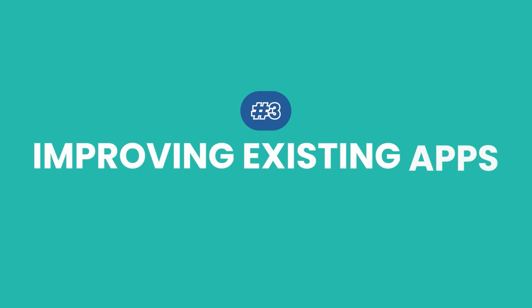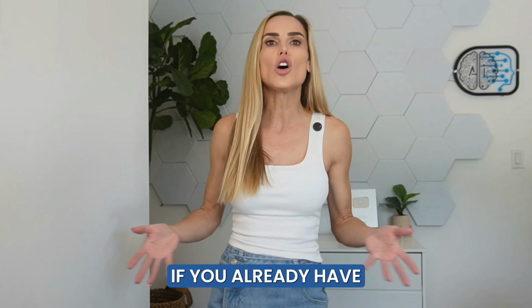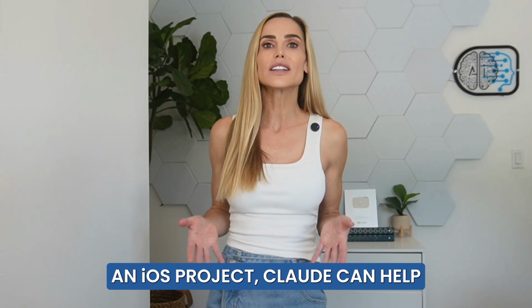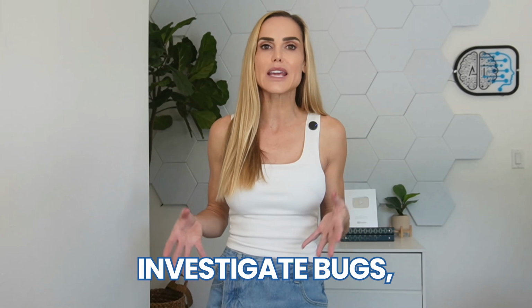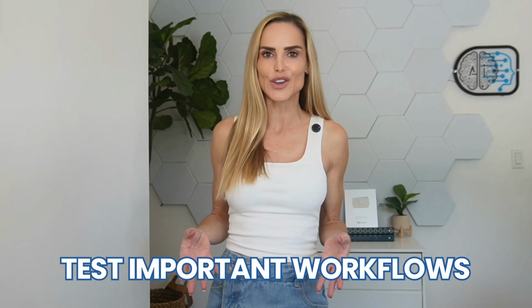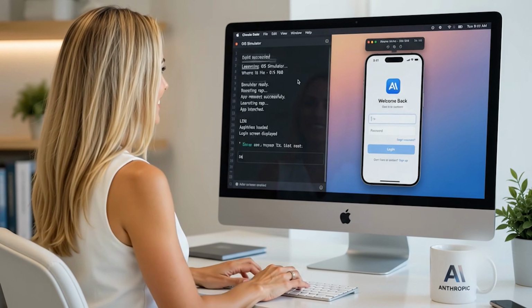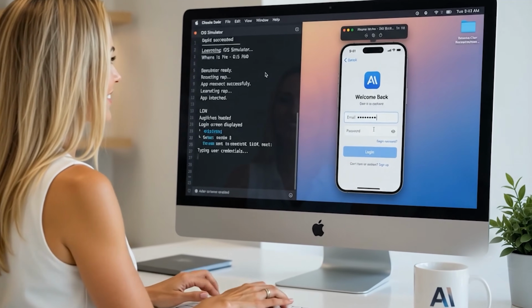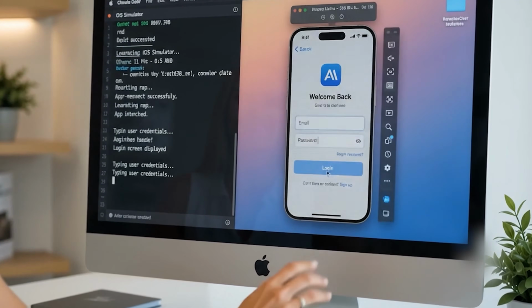The third use is improving existing apps. If you already have an iOS project, Claude can help add new features, investigate bugs, and test important workflows. Ask Claude to check the login process, verify a new payment screen, or test how a new layout appears across different device sizes. Okay, now let's talk safety.